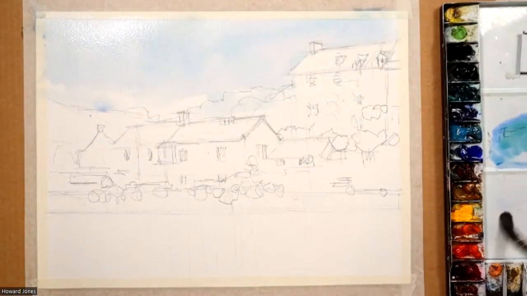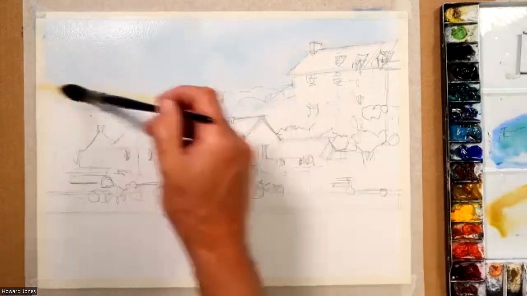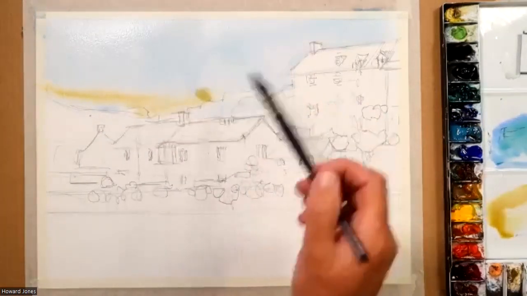I'm going to just warm that up a little bit with a little bit of cadmium yellow, a little bit of raw sienna to just the lower part of that sky while everything's still wet back there.